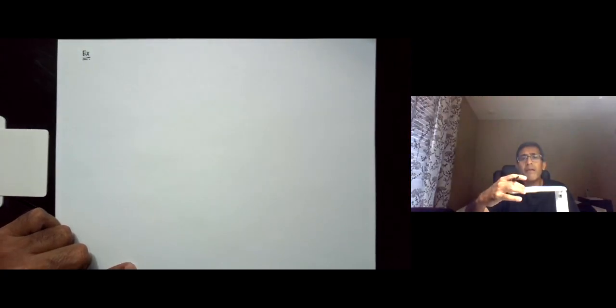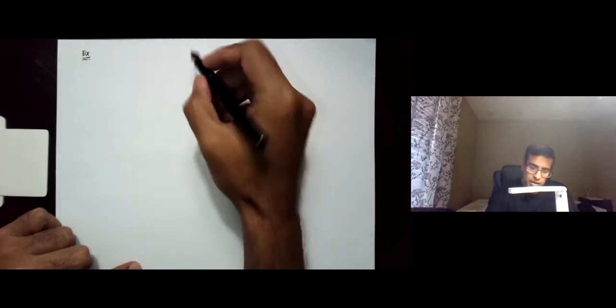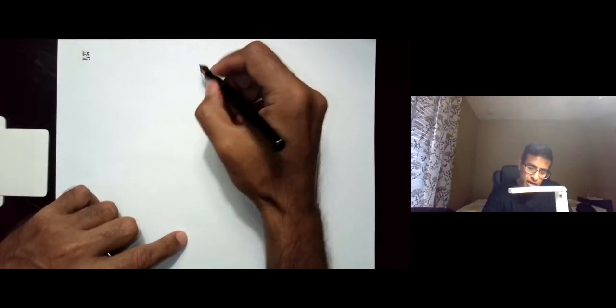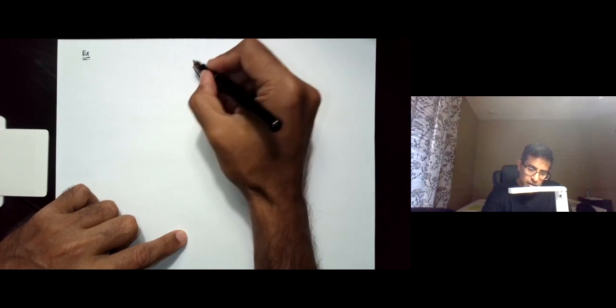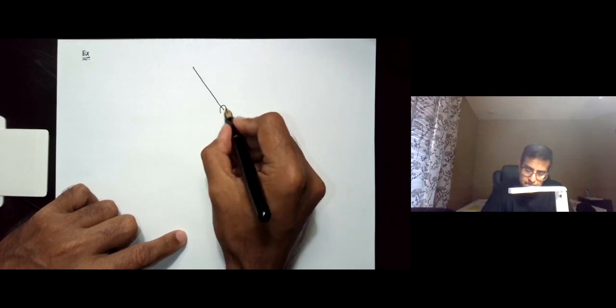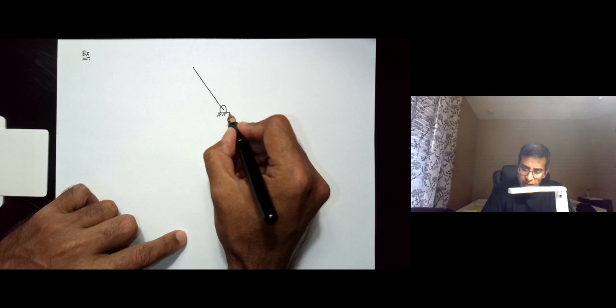We are considering a massless bar that is pivoted at one point.